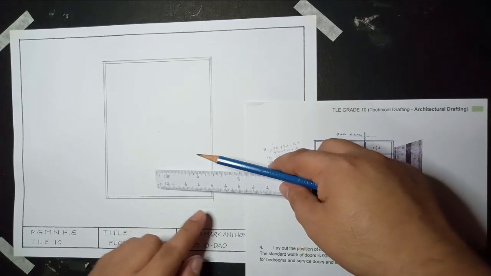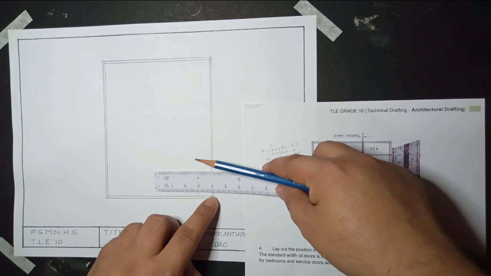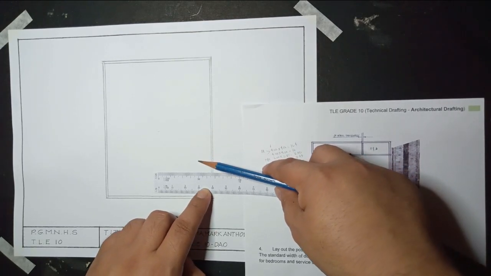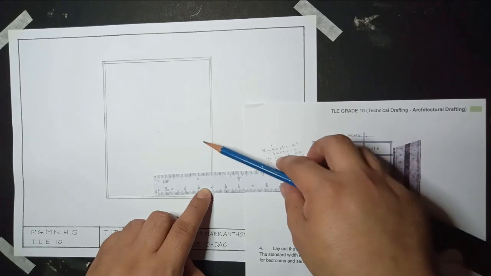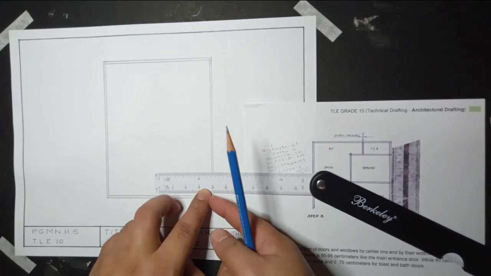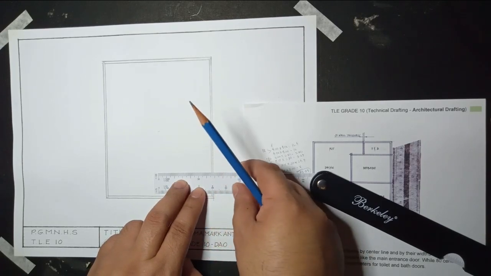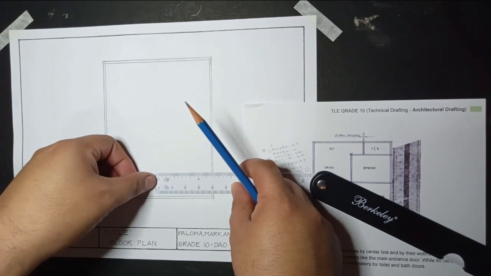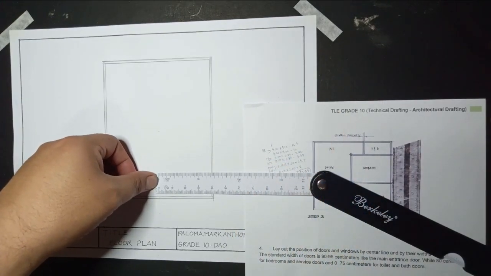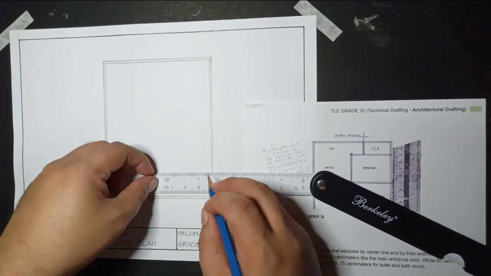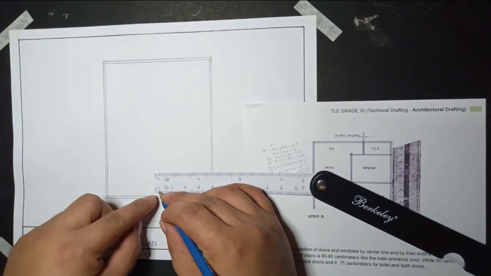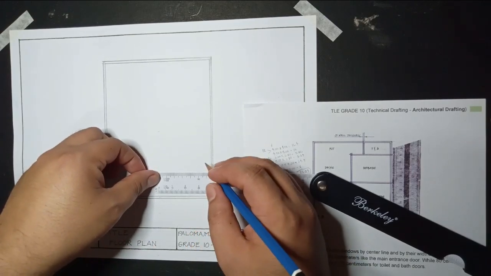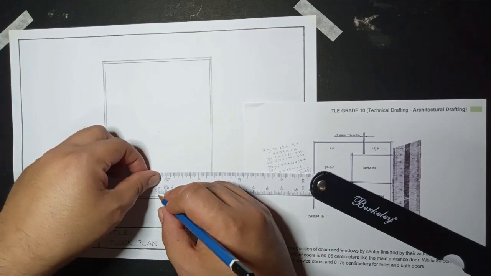Don't forget, we need to secure that we are measuring to the center of our wall, going inside for the interior walls. So in the scale 1 to 75, that's how wide 4 meters is. So I'm going to mark it.